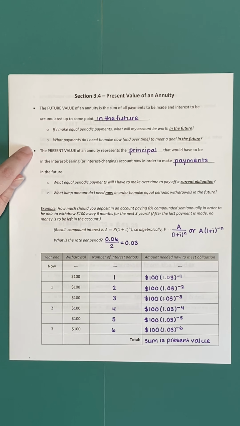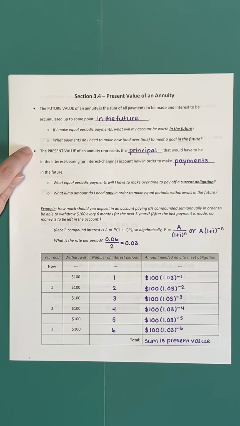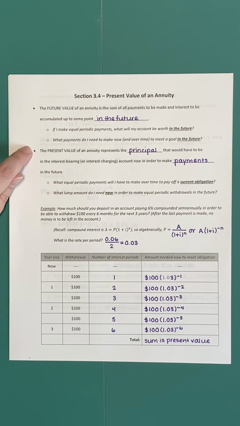So the present value for your annuity payment, your sequence of payments that you're making to pay off this loan, represents how much you're going to end up having to pay month to month, typically, in order to pay off a certain amount of principal, keeping in mind again that not only are you paying off principal, but you're also paying off the interest that you continue to accrue on whatever that loaned amount is.